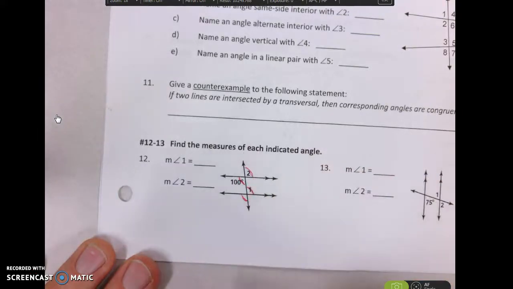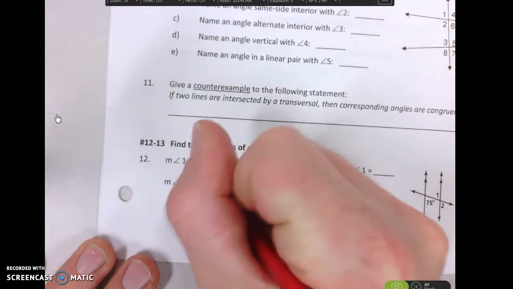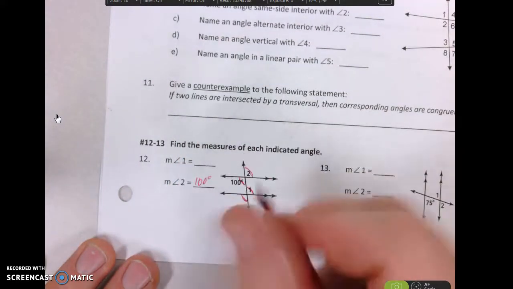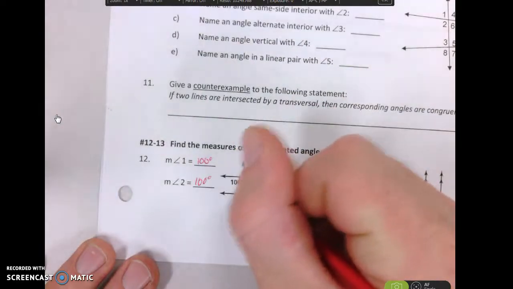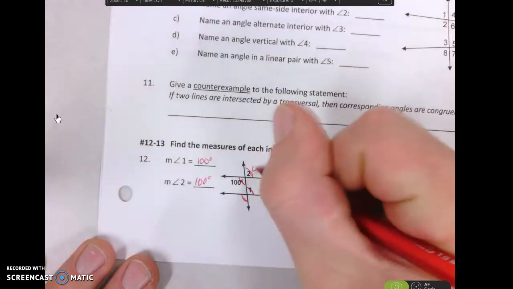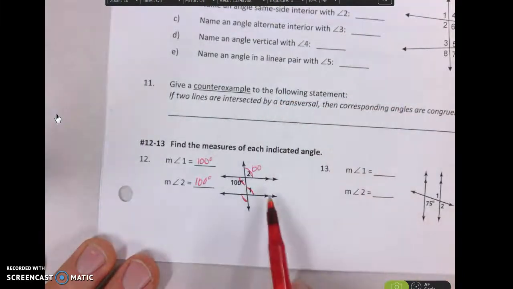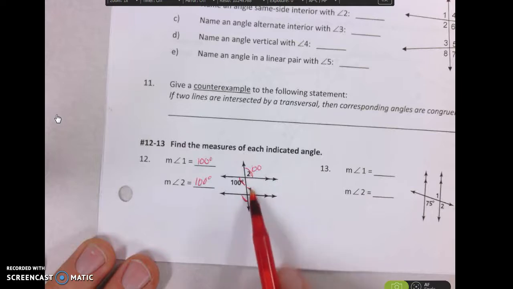If I just mark that, then it looks like angle 2 is 100 degrees, and it looks like angle 1 is also 100 degrees. Besides, these are vertical angles. Oh, sorry. The 102 are both vertical angles. That makes this 100. And because these lines are parallel, I can jump from the 2 down to angle 1, and those are both 100 based on corresponding angles.